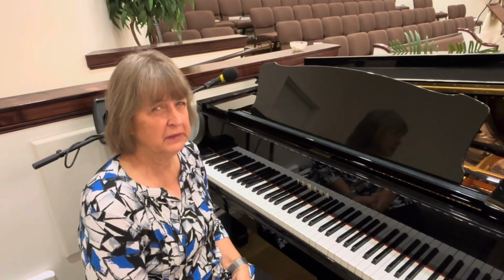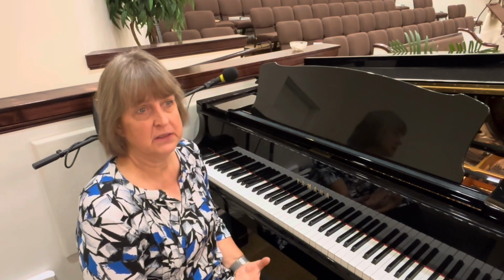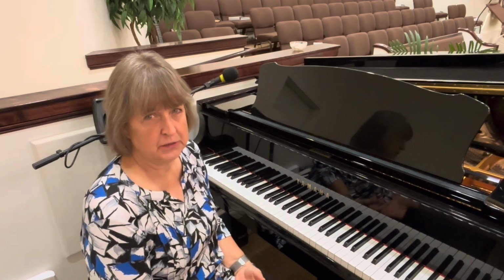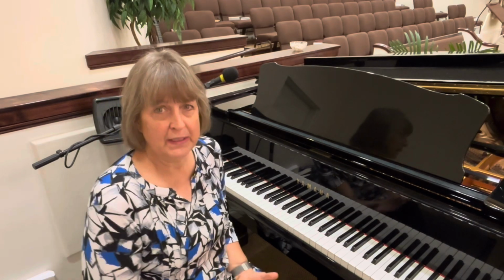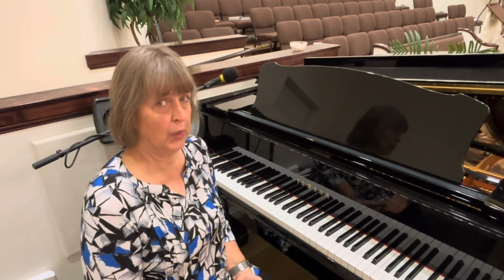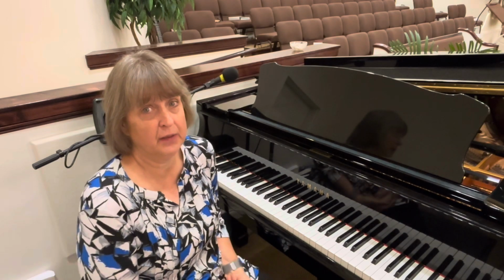Let's talk a little bit about what the chord symbols mean. You might see a G7, a G dim, a G with a plus behind it. What do those mean? And what can I play if I don't know how to play that particular chord? I can't just stop playing in the middle of something.